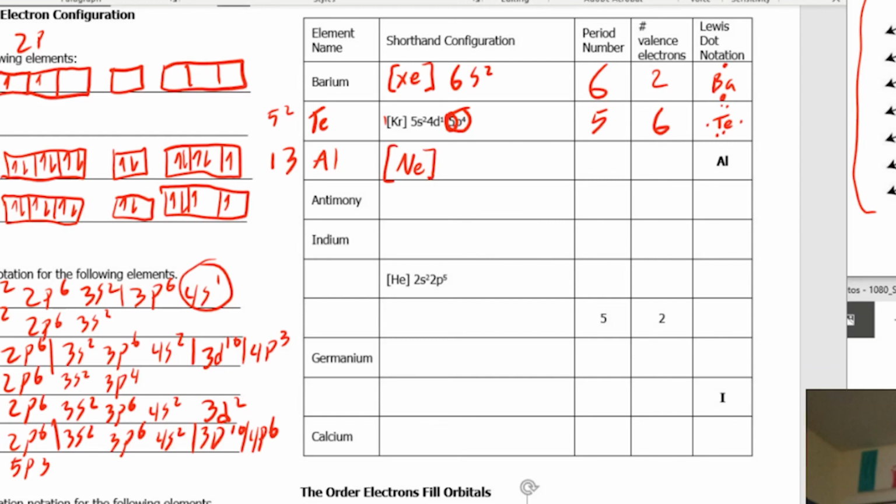So here's aluminum right here. So neon, and then 3s2, and then 3p1, sorry. And then period number, that's going to be in period 3. Valence electrons, that's going to be 3. And then here it's going to look like this. All right, we'll do antimony, why not? Antimony is going to be SB, that's this one right here.